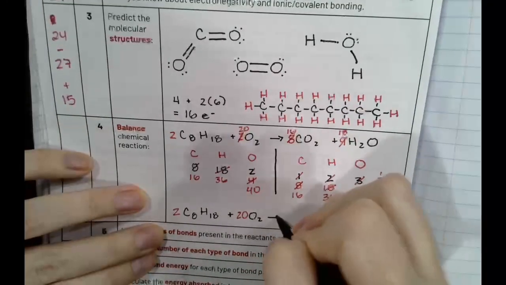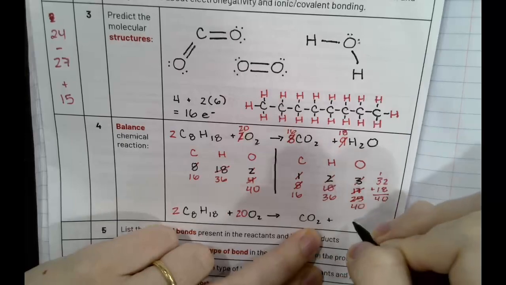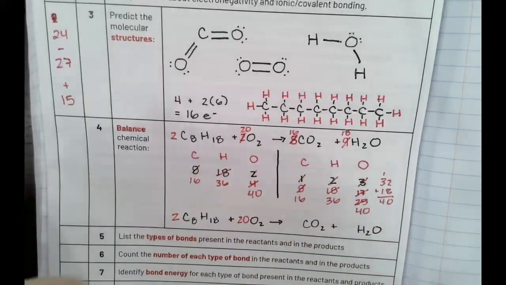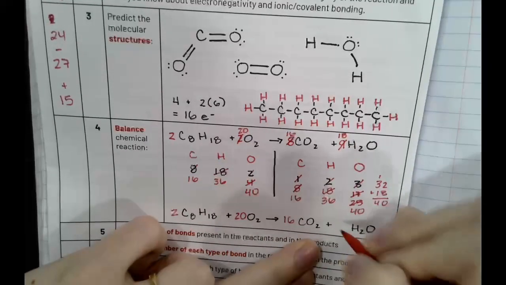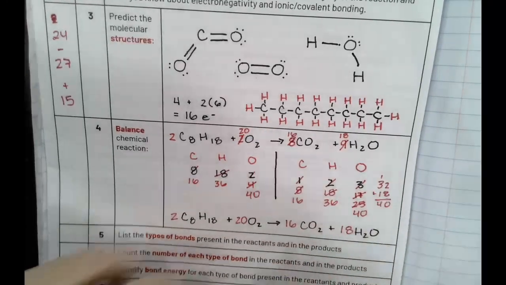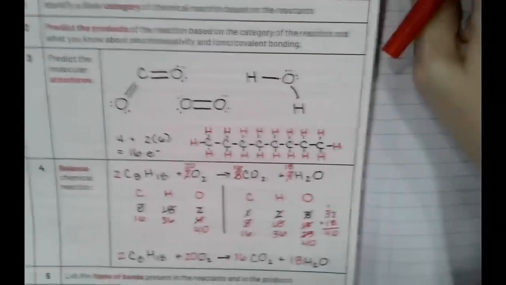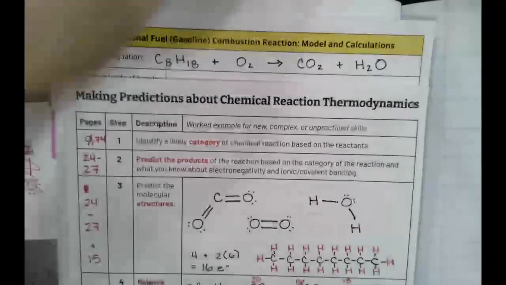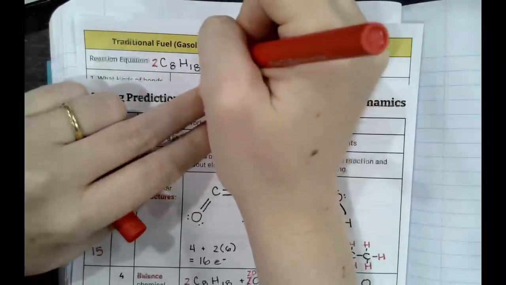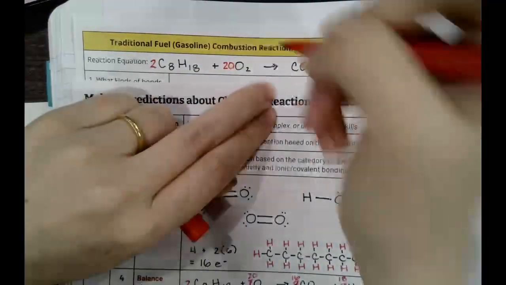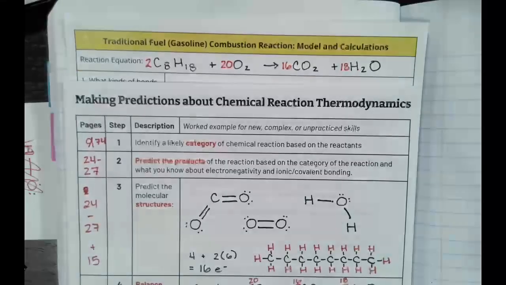and those are going to react to form CO2 plus H2O, and we decided it was 16 CO2 and 18 H2O. All right, that's balanced. Whew, that was a lot. So let's add that to our reaction above. It's going to be 2, 20, 16, and 18. All right, good news.